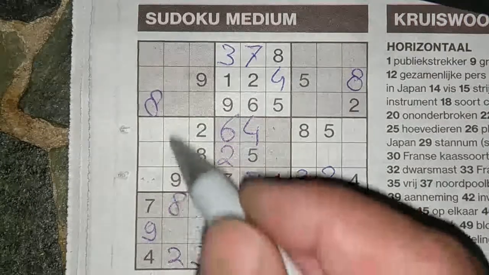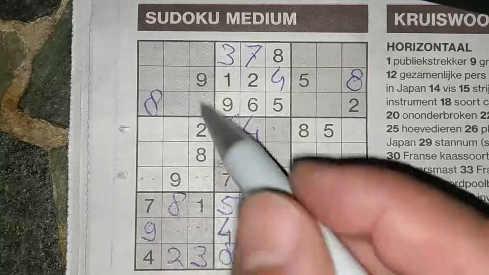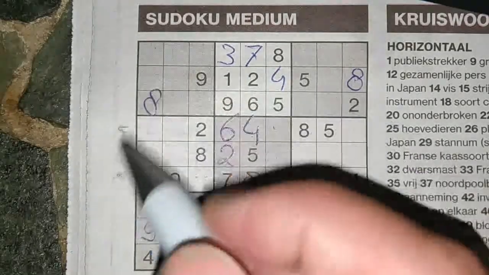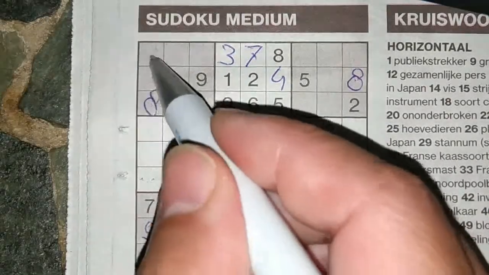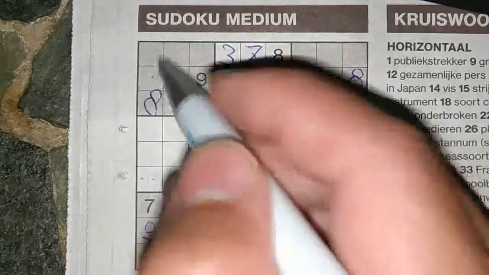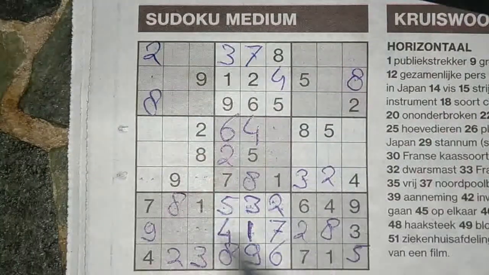Then we have a 2 in the second column, 2 in the third column. So in the first column, the only 2 places for 2 should be here or there, but I see here a 2, so no 2 there. 2 must be here.